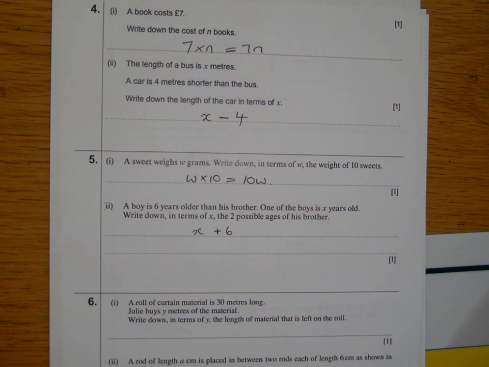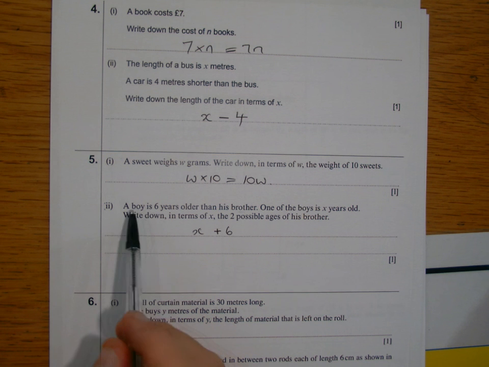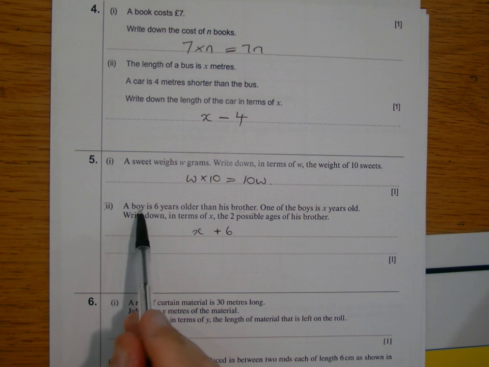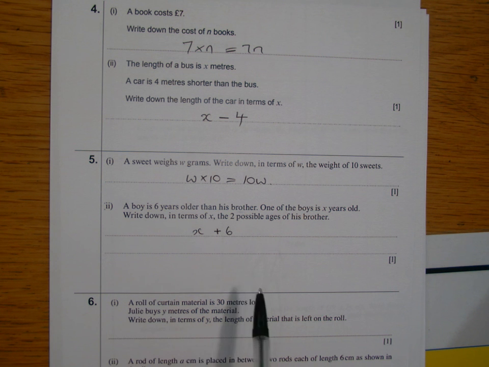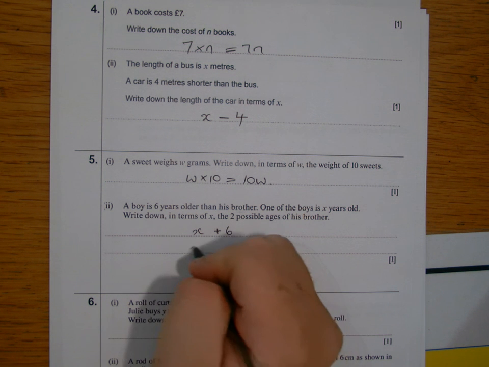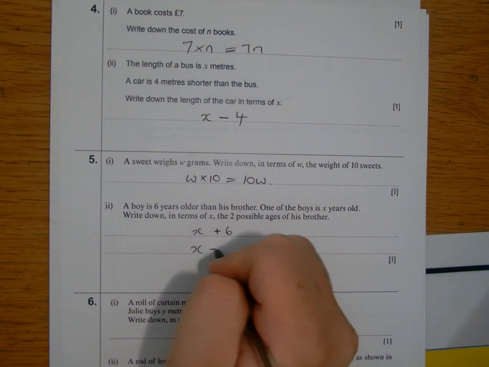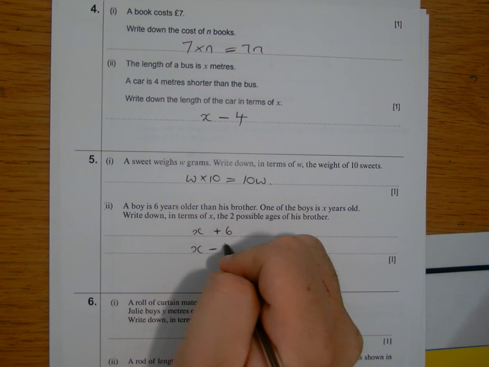But it says 2 possible ages, because we could also have the situation where actually maybe the boy is X years old, okay? And if he's 6 years older than his brother, to get his brother's age, well, his brother's going to be 6 years younger, yeah? So we need to take away 6.